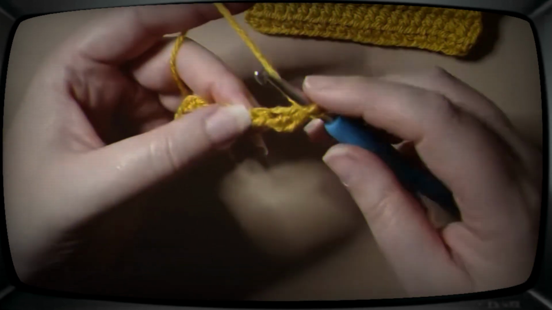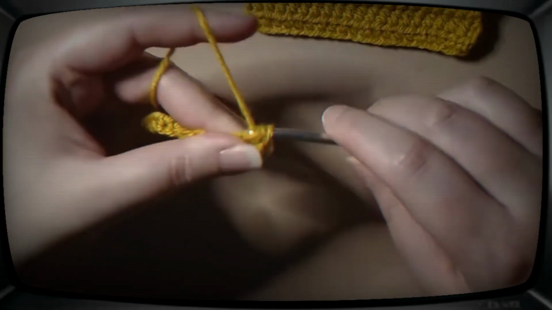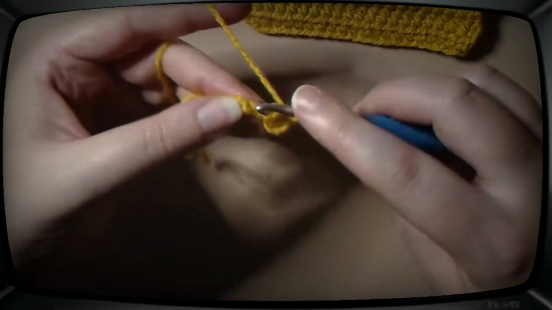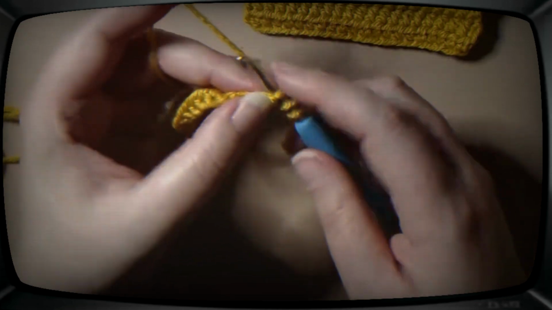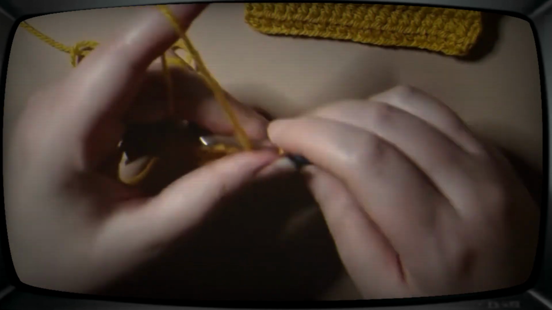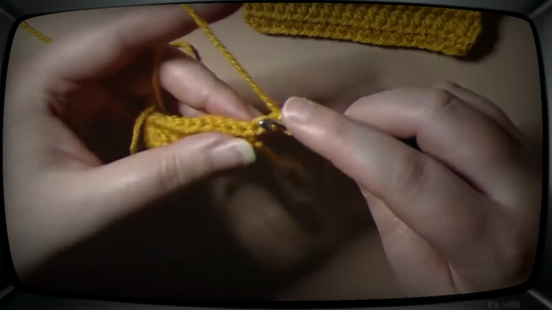The sequence is repeated across the row. Yarn over, insert, pull through 1, pull through all 3. A continuous rhythmic progression. The subject reaches the terminus of the initial chain. The material is pivoted. 2 chains provide the elevation for the secondary level.